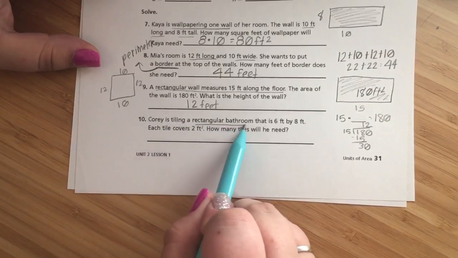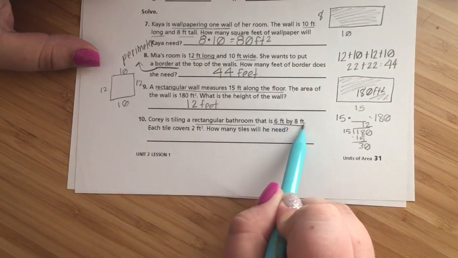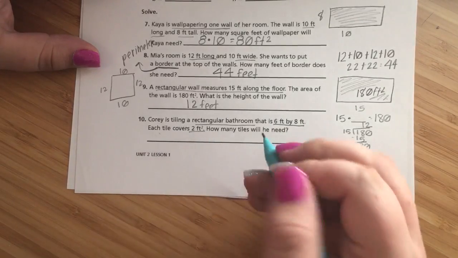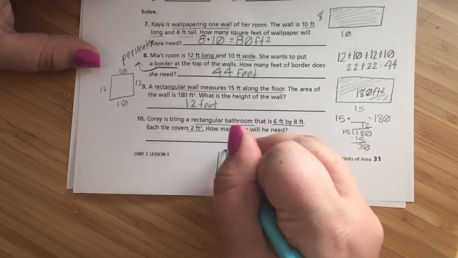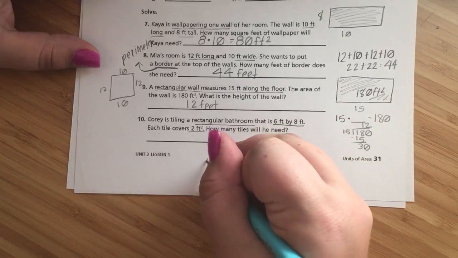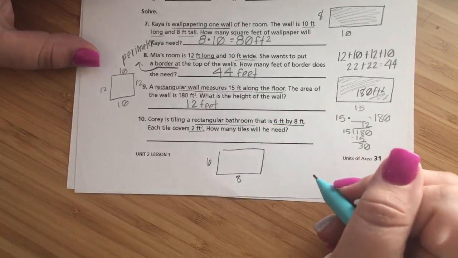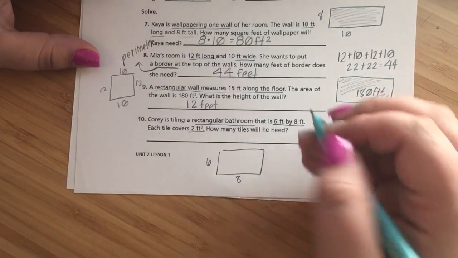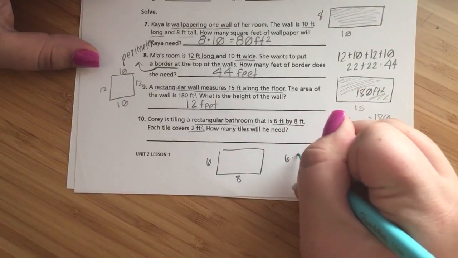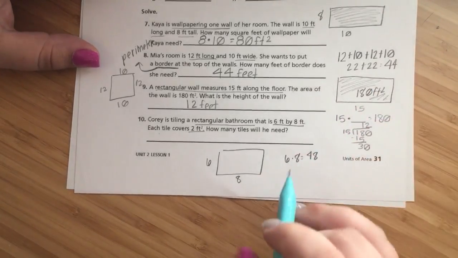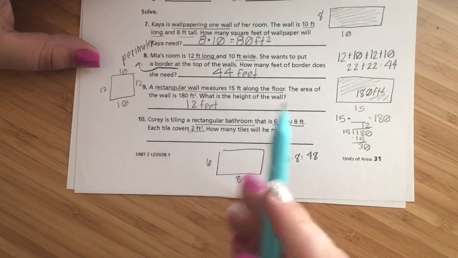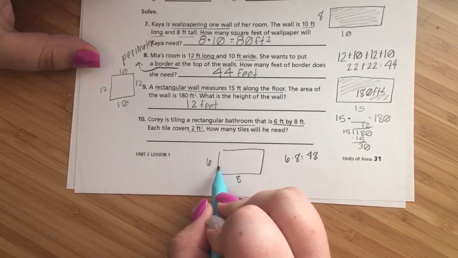Corey is tiling a rectangular bathroom that is 6 feet by 8 feet. Each tile covers 2 square feet. How many tiles will he need? I'm going to do a drawing. So this drawing is 6 feet by 8 feet. Now I'm going to find the area, which is 6 multiplied by 8, which is 48. Now I'm going to divide it by 2 because each tile covers 2 feet.